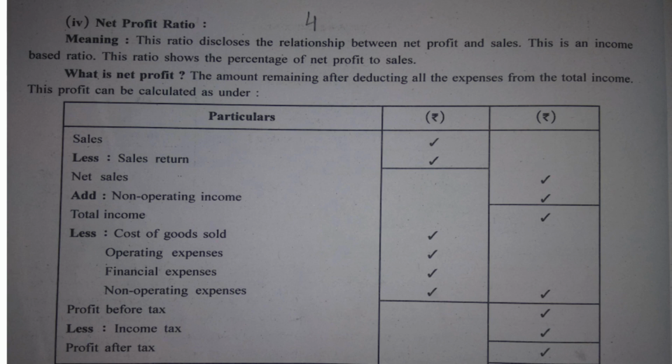Plus wages plus factory expenses gives you cost of goods sold. If wages and factory expenses are not given, then cost of goods consumed itself is cost of goods sold. The amount remains same. Alright?